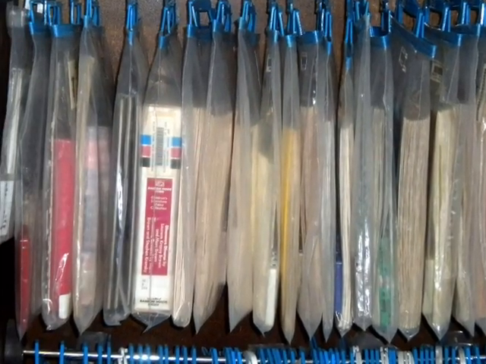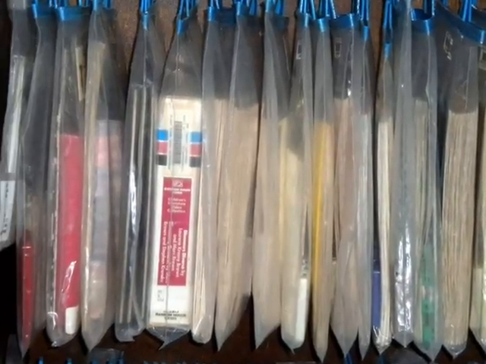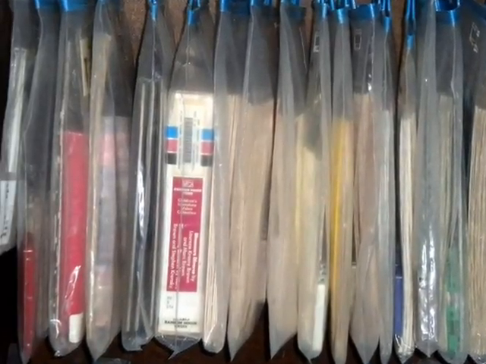Class, here are the audiobooks. The teacher picks up these audiobooks and plays them while you follow along as the narrator reads the story to you.